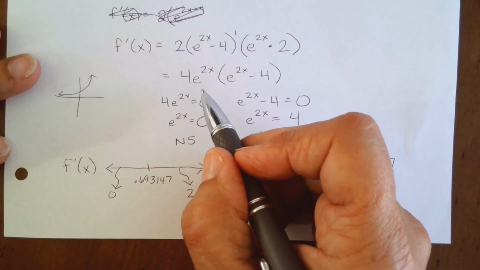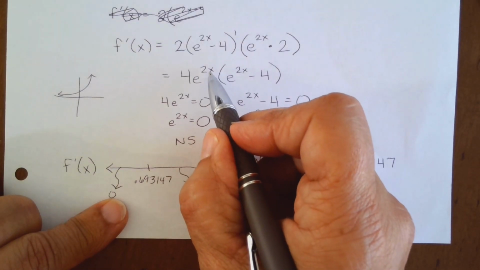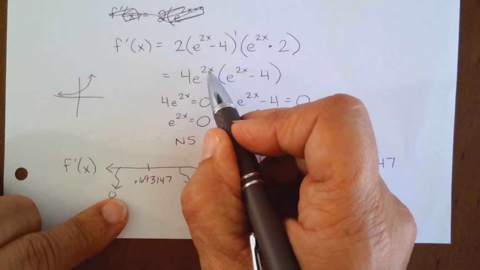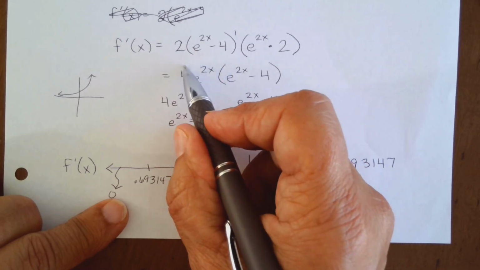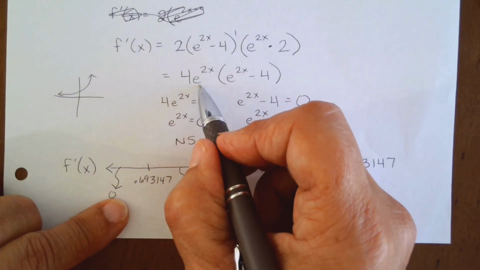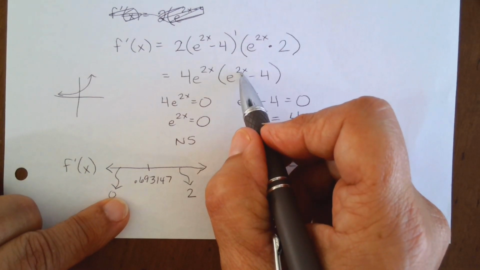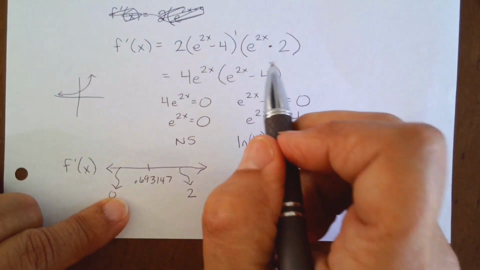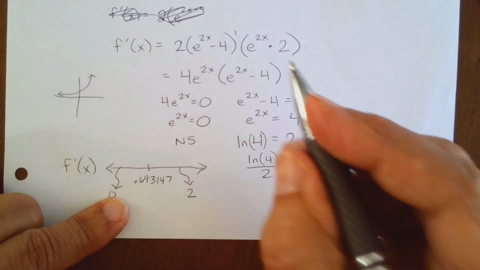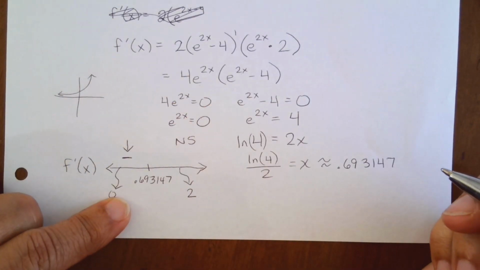All right, so I know if I use 0, if I put a 0 in here, 2 times 0 is 0. e to the 0 is 1. So this term is 4. It's positive. If I put 0 in here, e to the 0 is 1. 1 minus 4 is negative 3. So I got negative 3 times a positive 4. That's negative. So this side is decreasing.